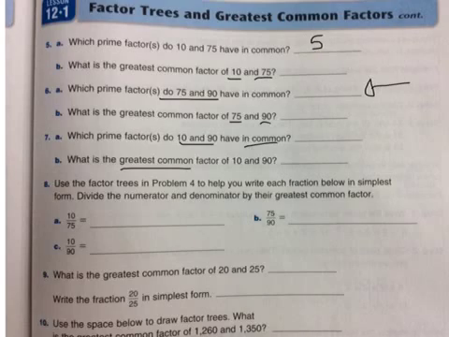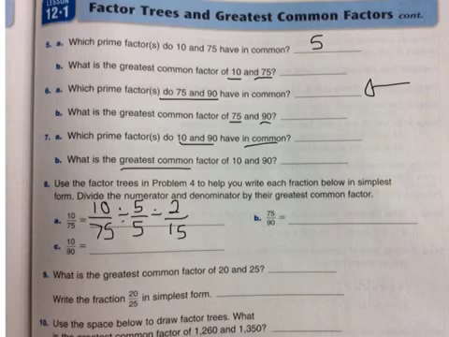So let's use that. If we divide 10 over 75, let's write it again, 10 over 75 divided by their greatest common factor, which is 5, it will give us 2 over 15, which is the simplest form.